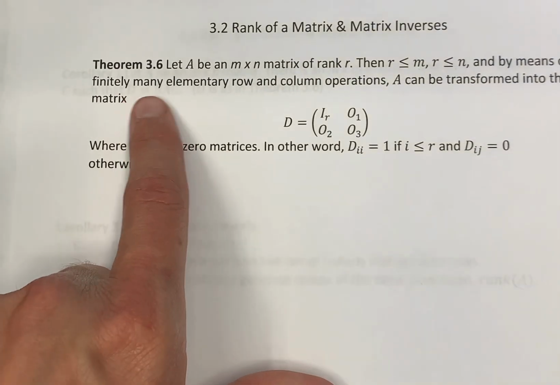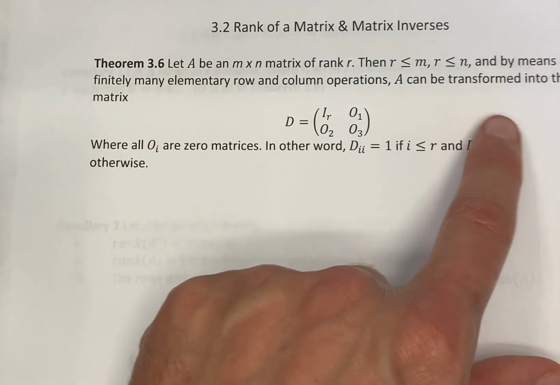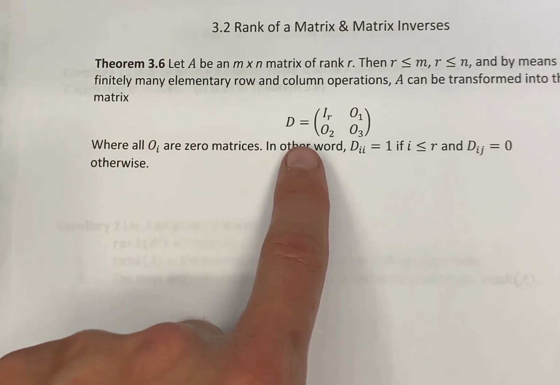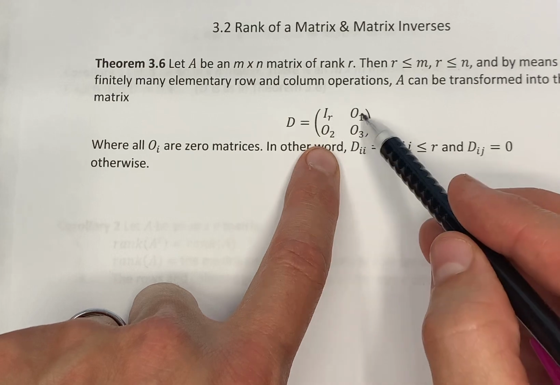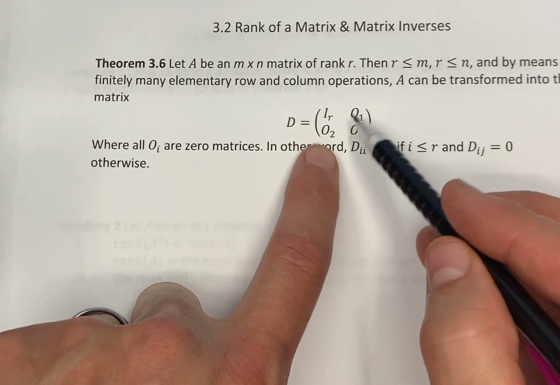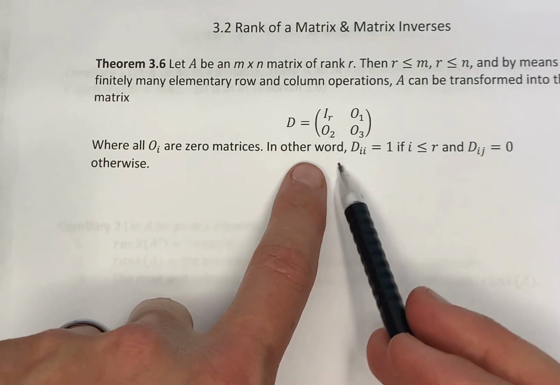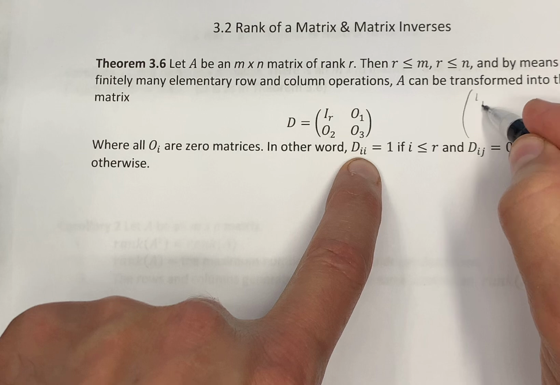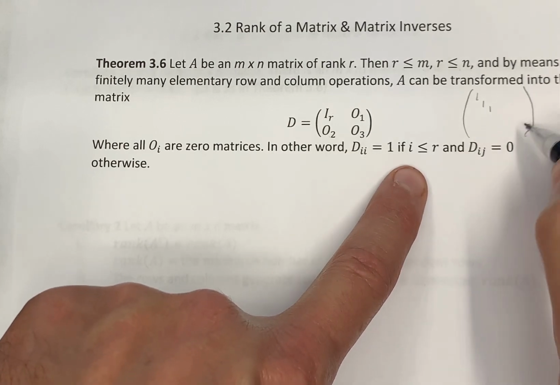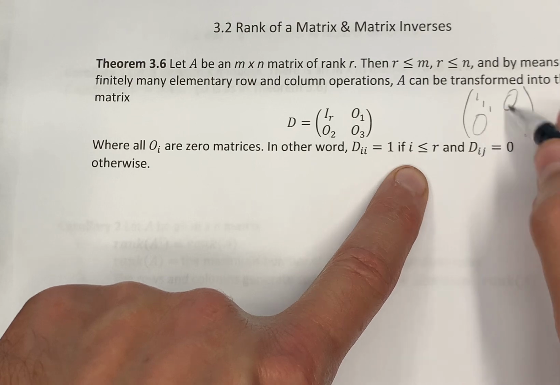And by means of finitely many elementary row and column operations, A can be transformed into the matrix D that has the identity matrix in the upper left, and zero matrices in the upper right, lower left, and lower right. So these are zero matrices. Another way of saying that is D_ii is 1. These are 1 entries for the first r of them, and the rest are zeros.